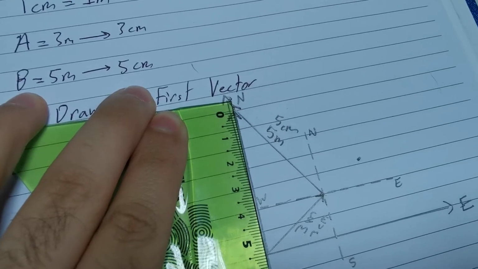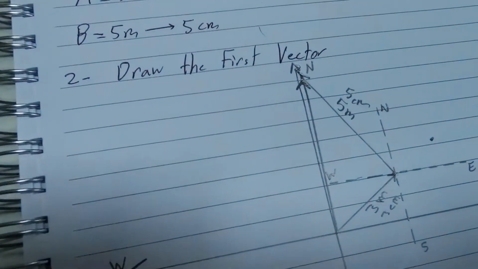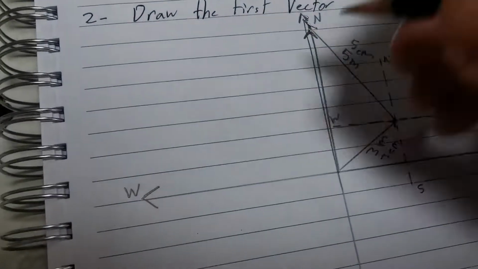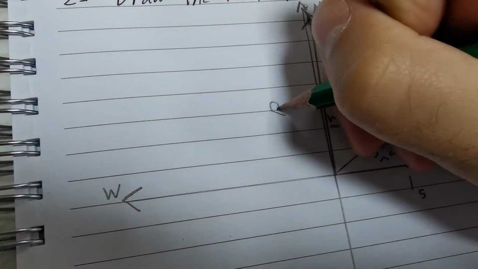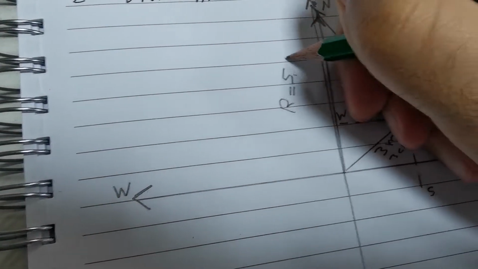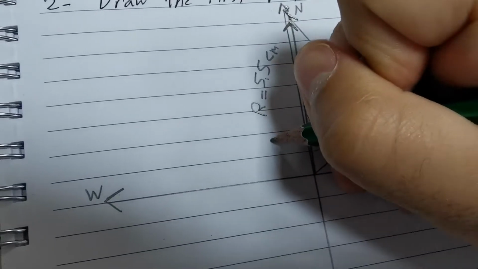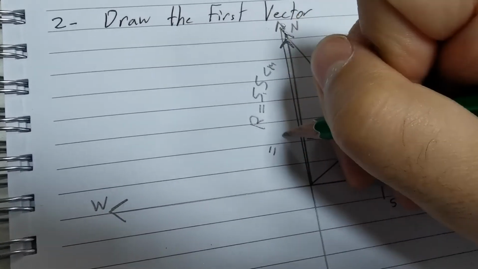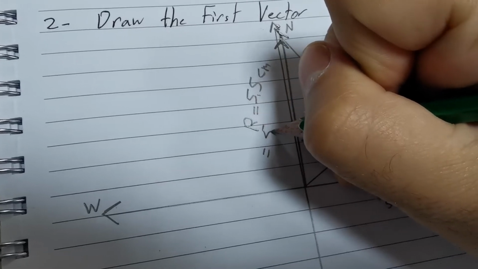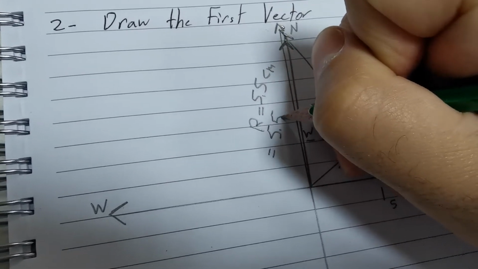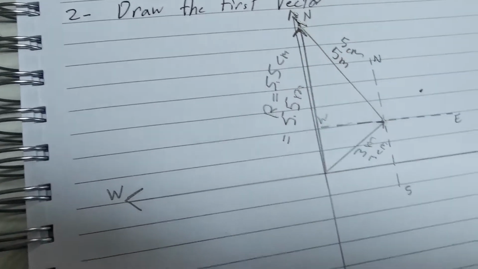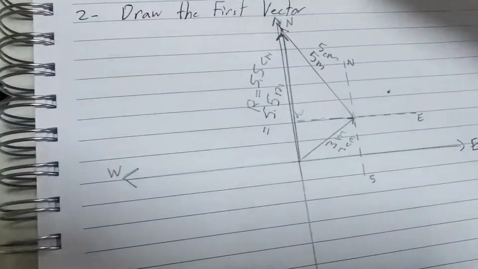It's 5.5. So R is equal to 5.5 centimeters, which is also equal to, if I change it back to meters, 5.5 meters.